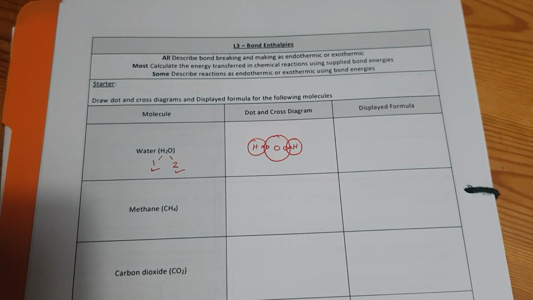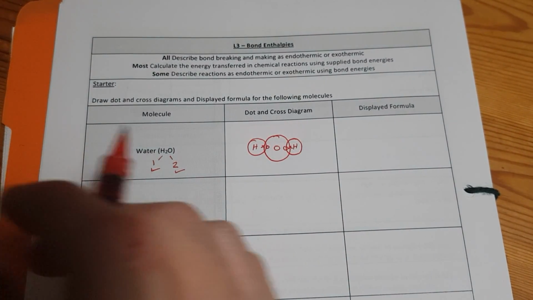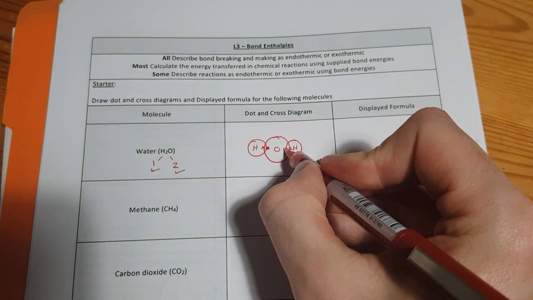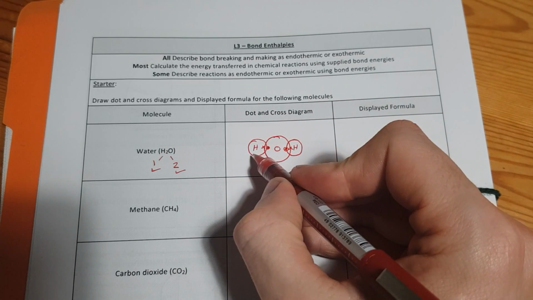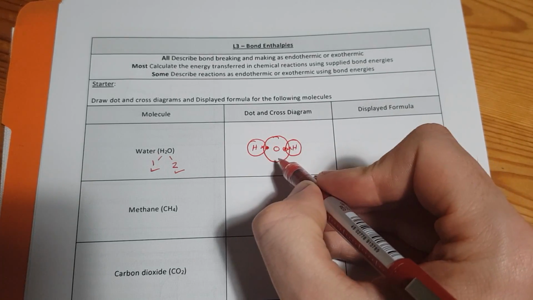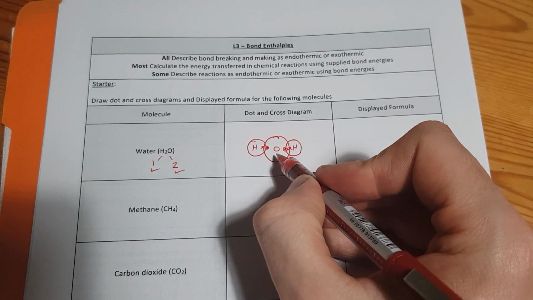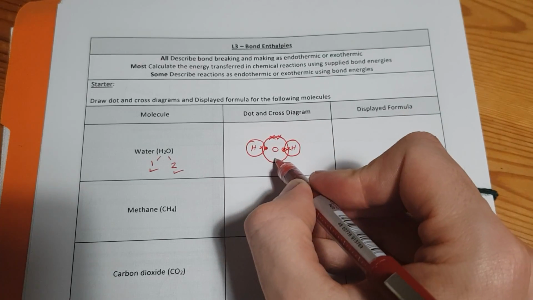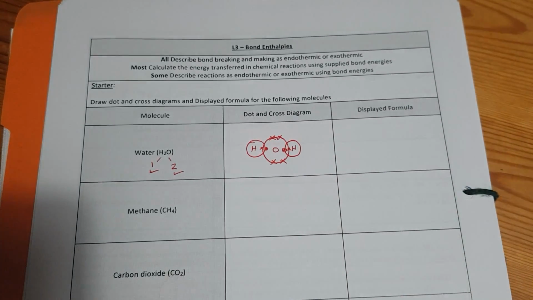So once you've done that, you just have to make sure you've got the total number of electrons correct. So I'm just going to colour that in a little bit. So hydrogen only had 1 electron and it's used it in the bond. This hydrogen had 1 electron, it used it in the bond. The oxygen, because it's in group 6, had 6. It's only used 2, so it's going to have 1, 2, 3, 4 left over.